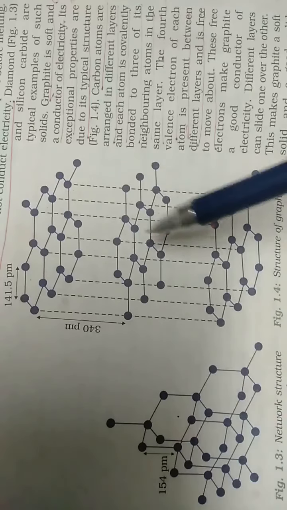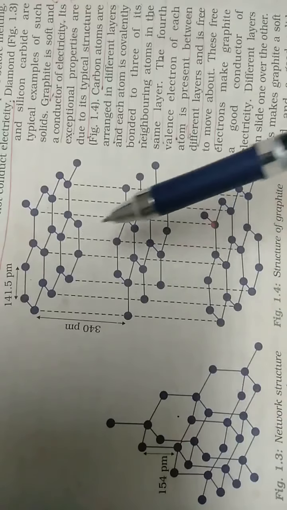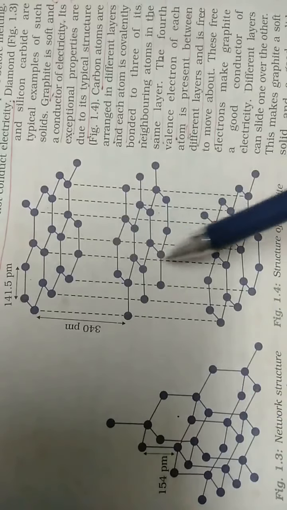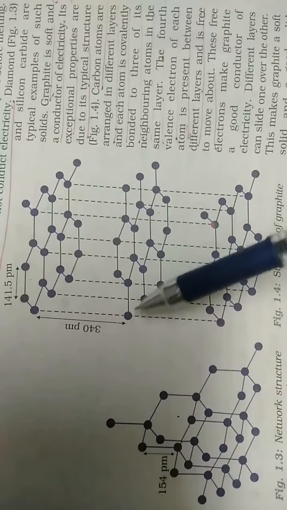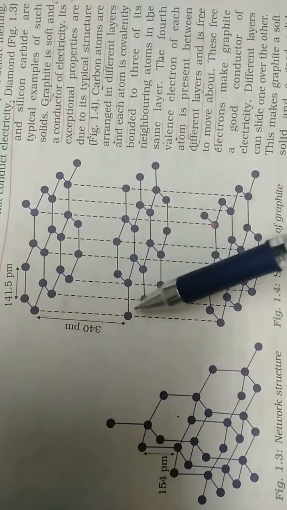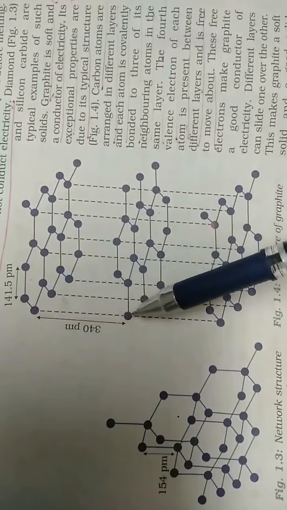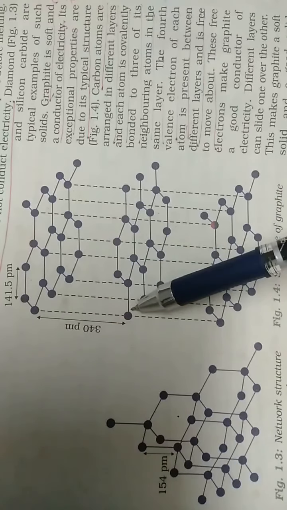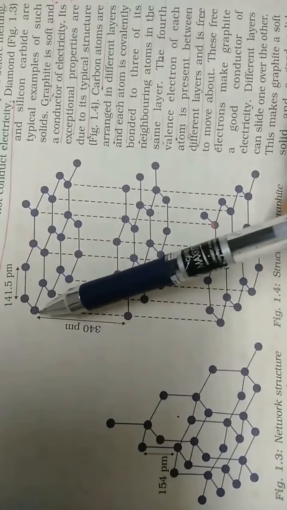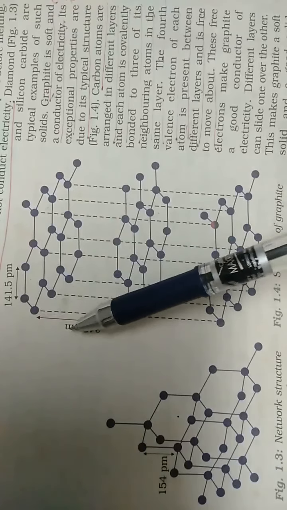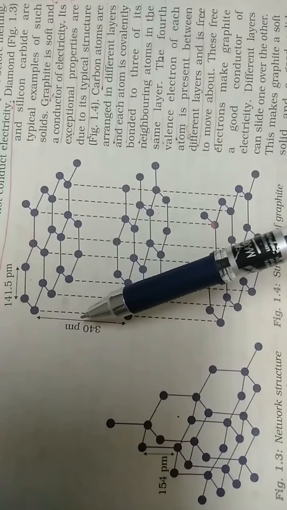But graphite has a layer structure. This is the layer structure of graphite. From one layer to another layer, there is no pure covalent bond; there are van der Waals forces of attraction. The distance between the two layers is 340 picometer.